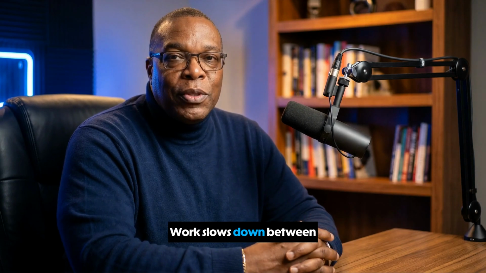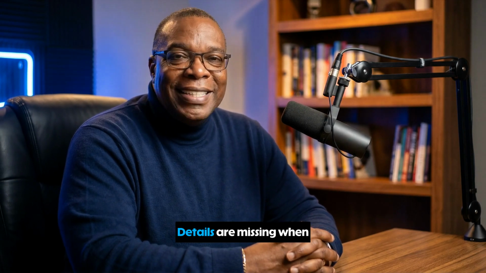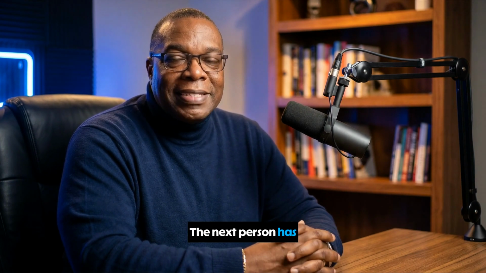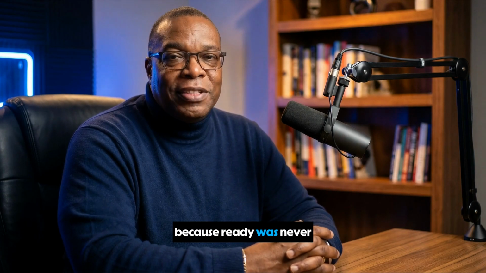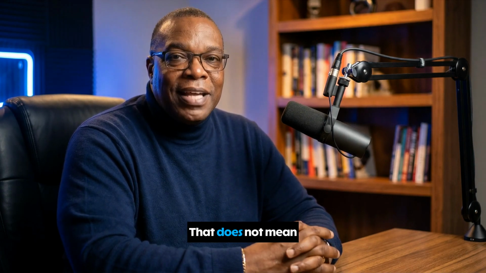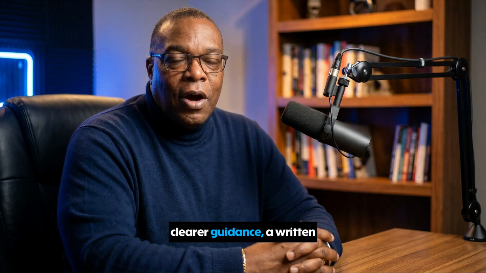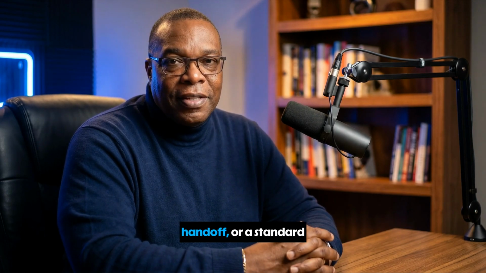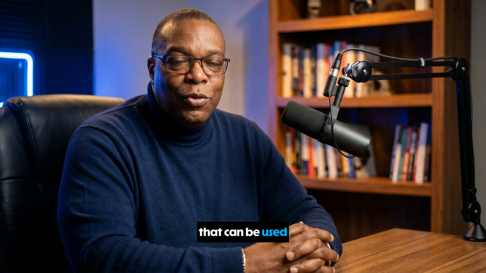Work slows down between people. Details are missing when the task changes hands. The next person has to ask you for context. The work loops back because ready was never defined. That does not mean you are failing as a leader. It often means the business is asking for clearer guidance, a written rule, a checklist, a handoff, or a standard that can be used without your constant involvement.